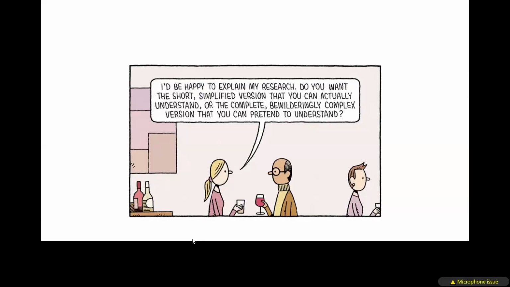So whenever you need to write a paper, prepare a presentation, explain your work, ask yourself whether you want to make others understand or whether you want to make others bewildered with a complex version which nobody can understand, right? So I think something simple which others can understand is always the best version, right? But some researchers think that if others cannot understand, it's the level of the research, right? It's not. If others cannot understand, there's no point in doing research, right?